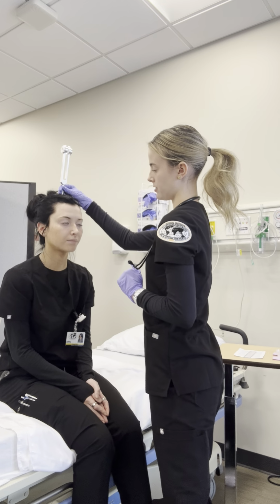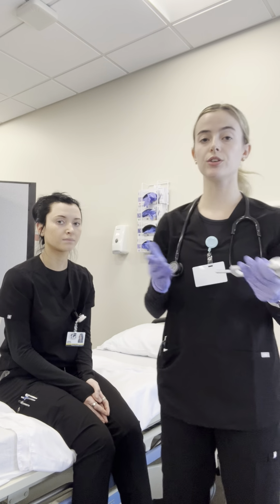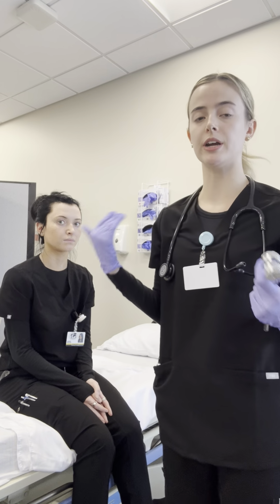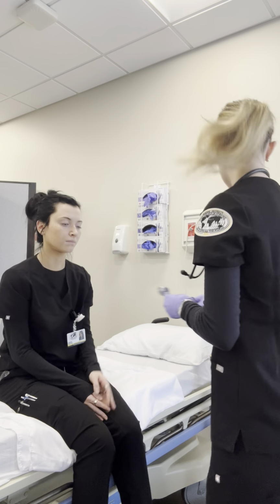Can you hear that equally in both ears? Okay. So cranial nerve 8 is intact, and there's no hearing loss indicated by the Weber test.